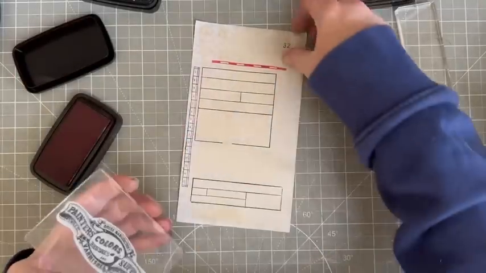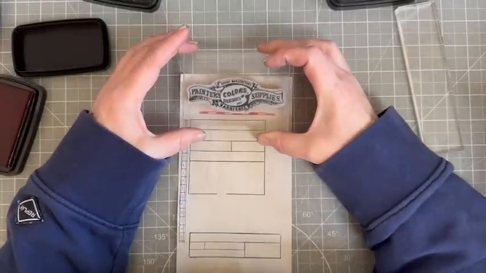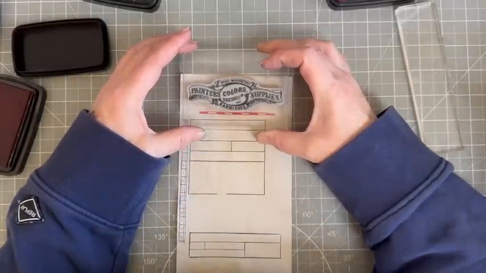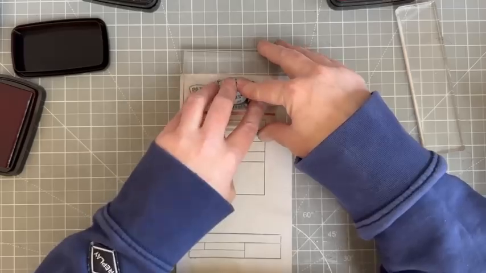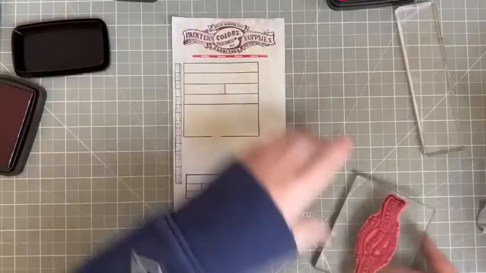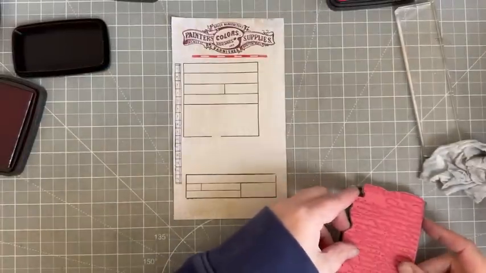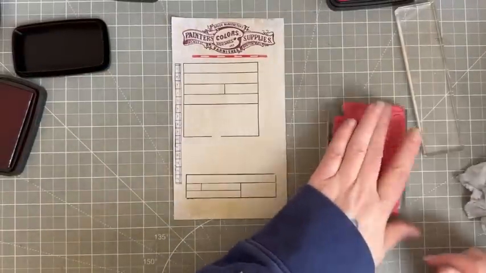So we're just going to put it in the middle. Look at that. It's so cool. And then I'm going to use French Marketplace, and I'm going to use this one just here. And if I remember rightly, it does just fit.